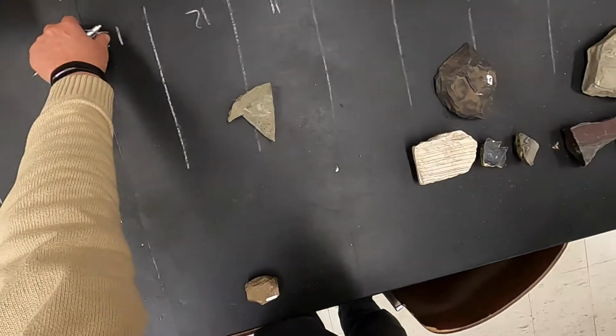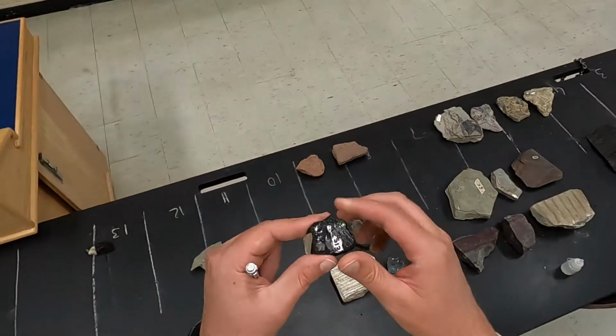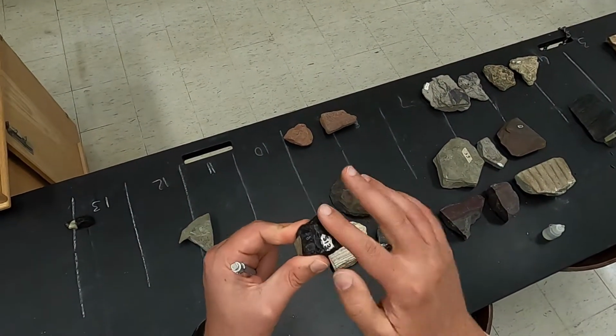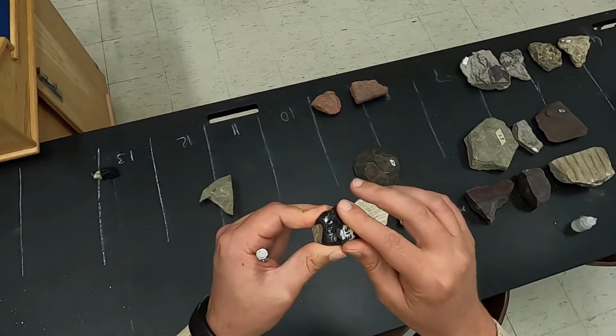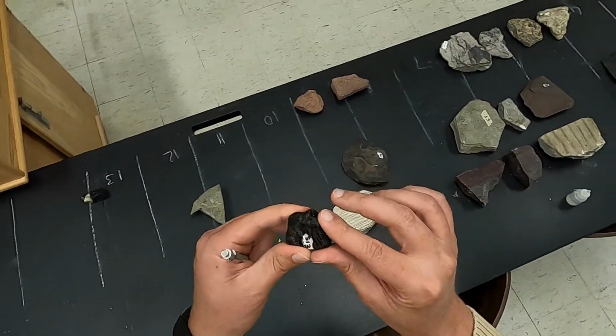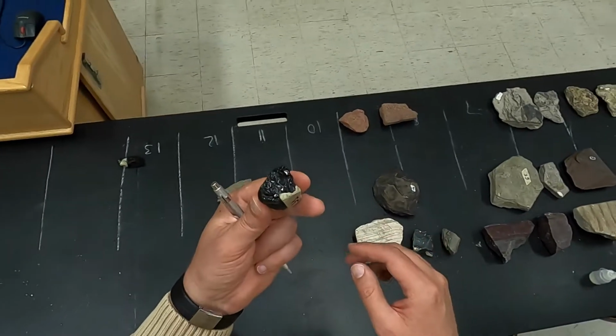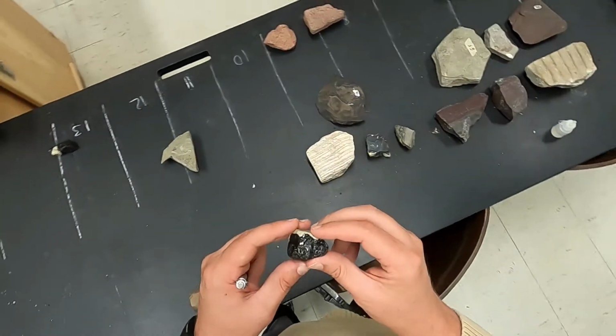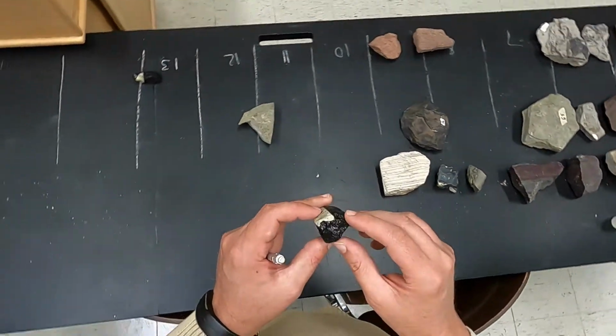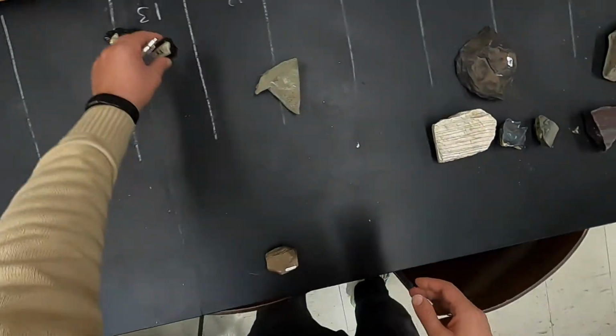So if I take this rock here, this one is very smooth. I don't feel really anything in terms of grains, so it's not really gritty. And because of that, I'm pretty sure that this rock is very fine grain. And also, it does display conchoidal fracturing, which is also interesting.